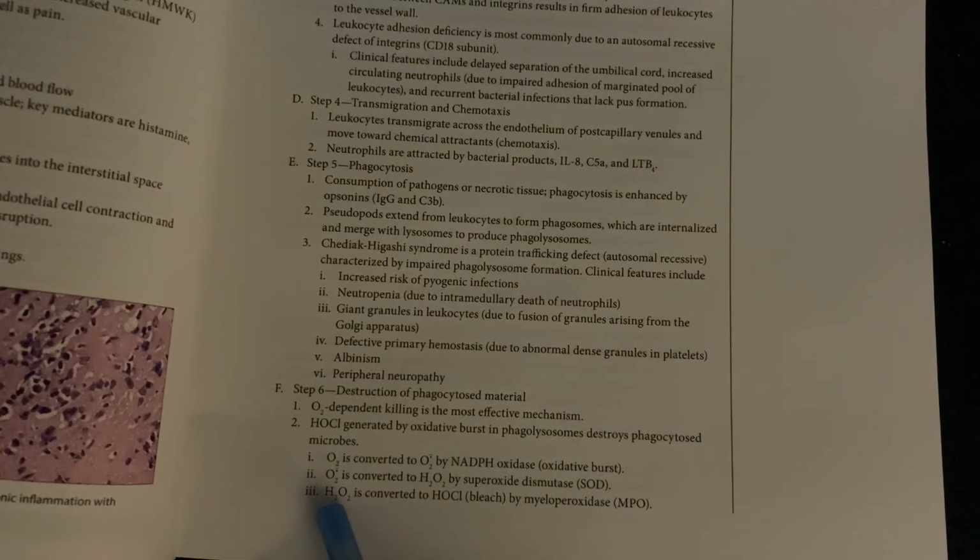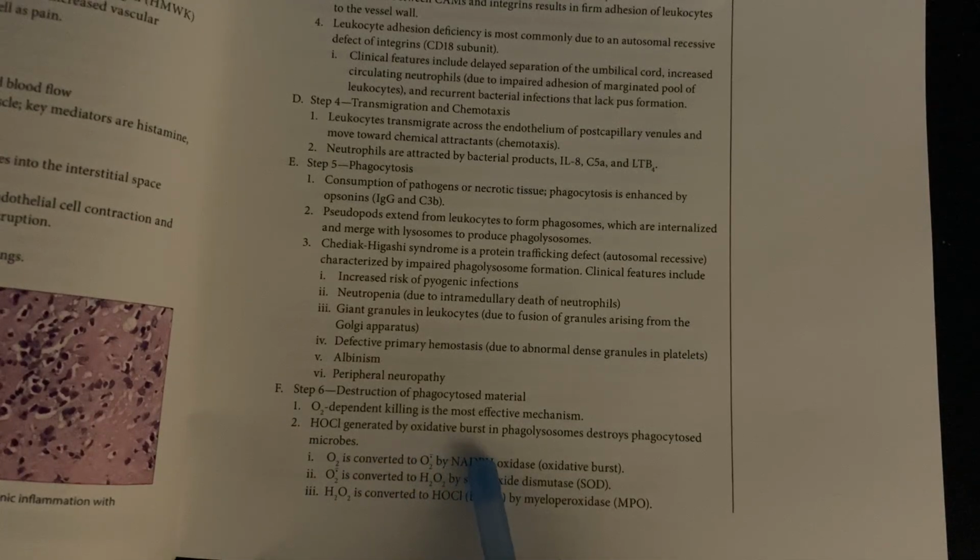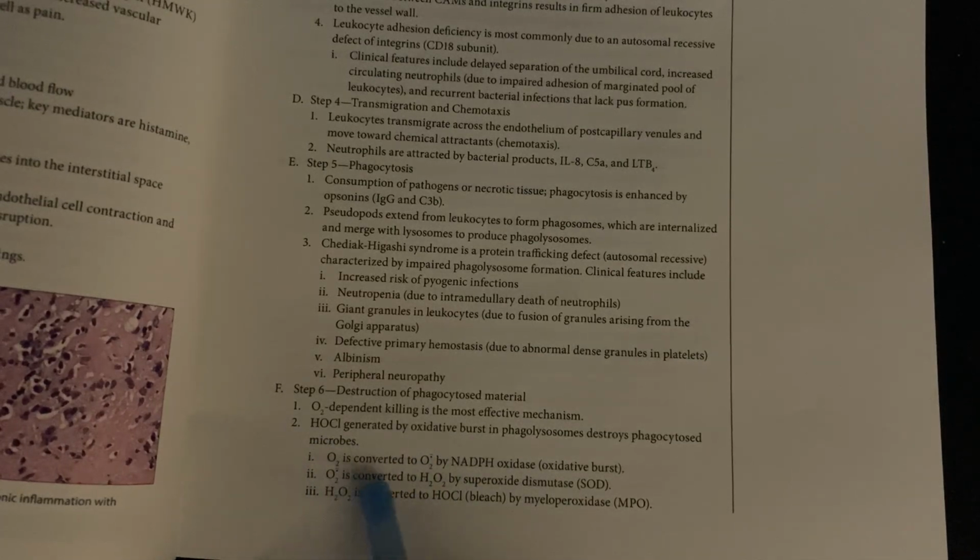And then the hydrogen peroxide is converted into HOCl, or bleach, by the myeloperoxidase enzyme, or MPO. So bleach will be produced in the phagolysosomes, and this will destroy the phagocytosed microbes. And bleach is produced first by conversion of oxygen into a radical by NADPH oxidase, then to hydrogen peroxide by superoxide dismutase, and then to bleach by myeloperoxidase.